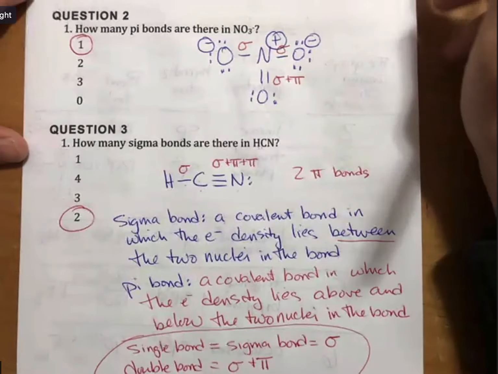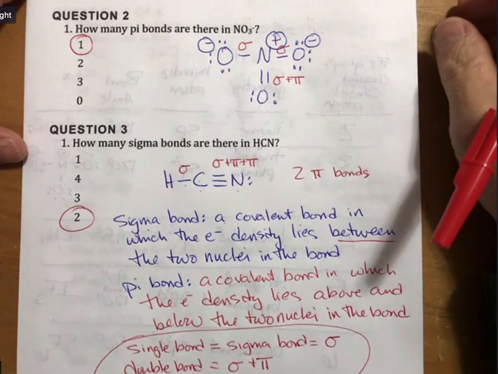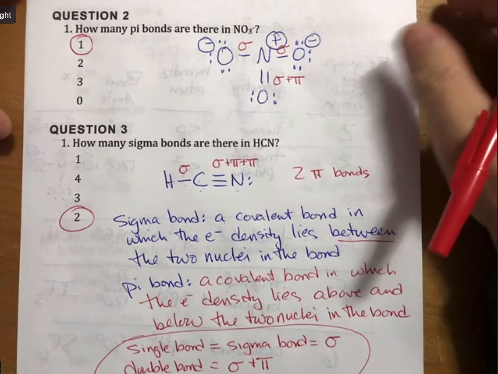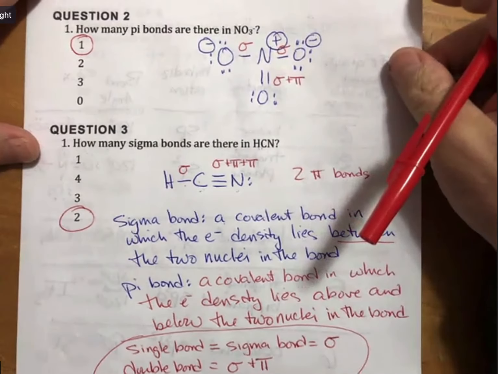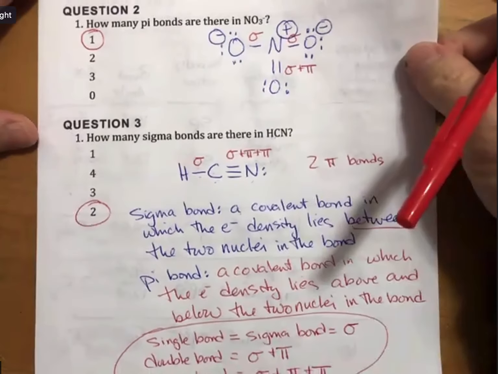We'll talk a lot more about sigma and pi bonds in next week's homework, but for now, we just want to introduce them. Are there any questions about sigma and pi bonds and how to find them?